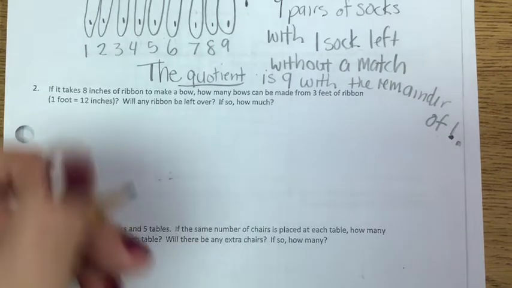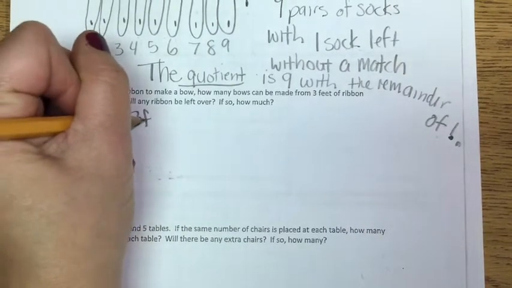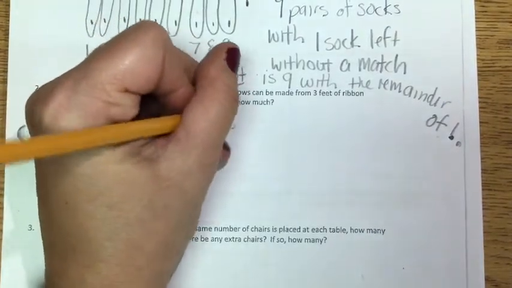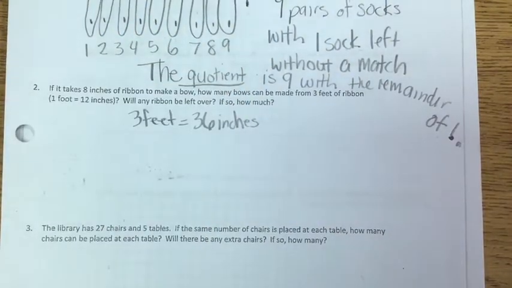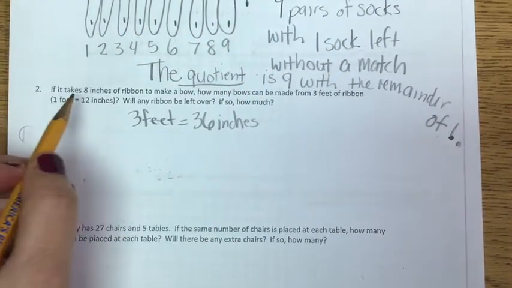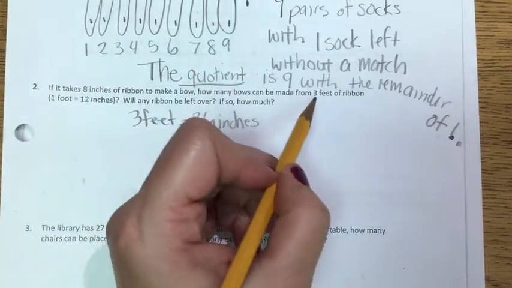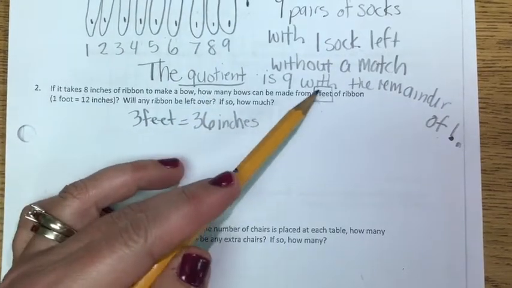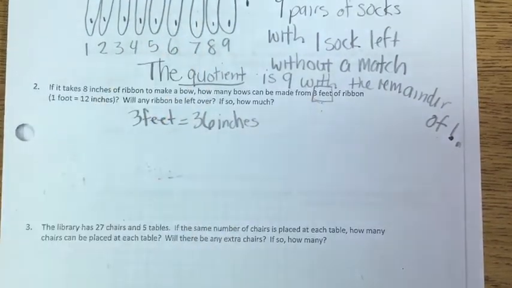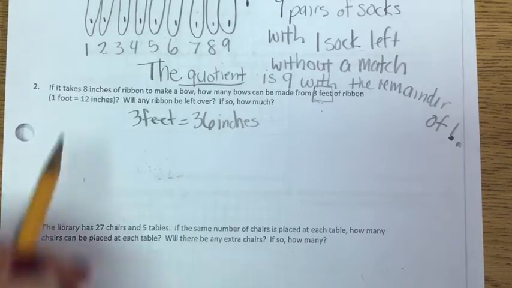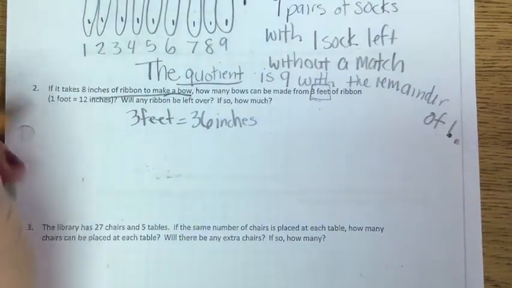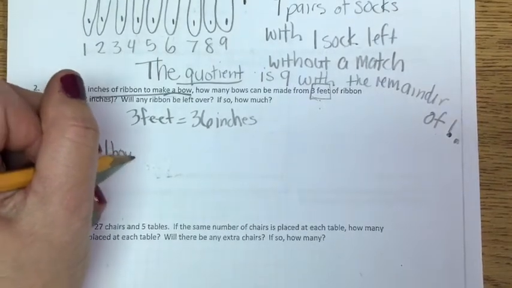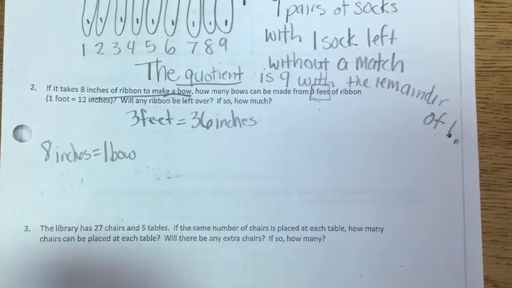So on this one, you have to know that 3 feet is equal to 36 inches. Okay? So if I have 3 feet, how many bows can be made from 3 feet? All right, and then it takes 8 inches to make 1 bow. So 8 inches equals 1 bow. All right, well, let's see.